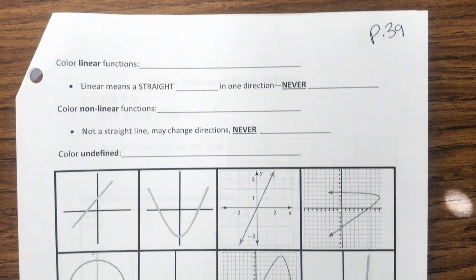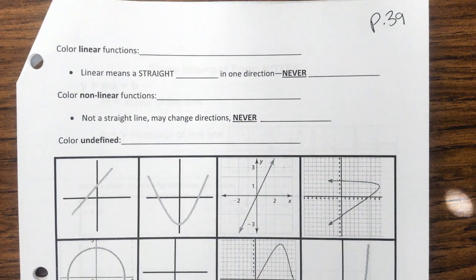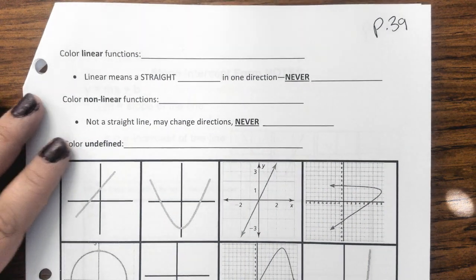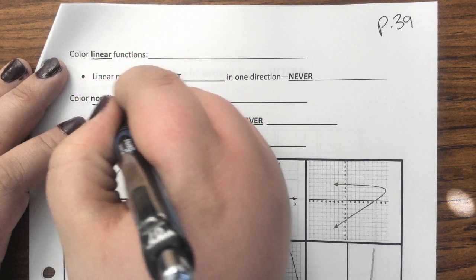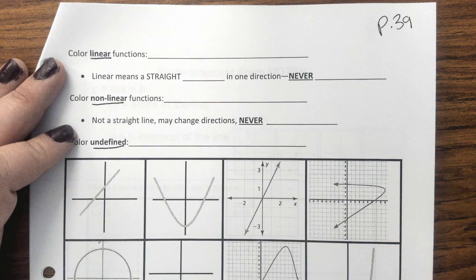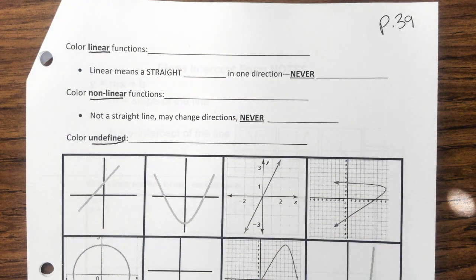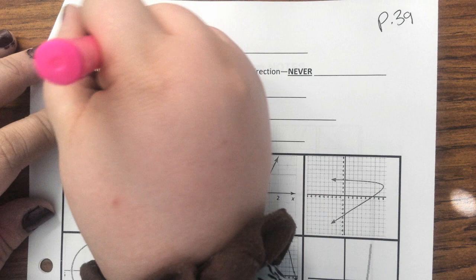I told you guys yesterday that for this page you needed to have 3 colors. So we're going to learn 3 more vocabulary words: linear, nonlinear, and undefined. The 3 colors I'm going to use are pink, purple, and yellow. And I'll color linear functions.